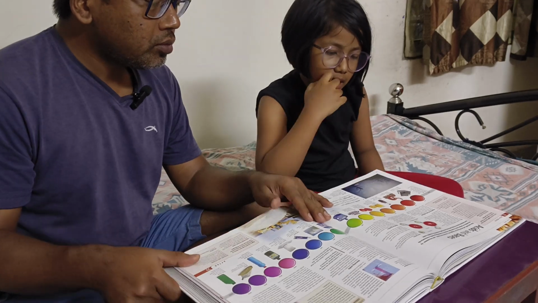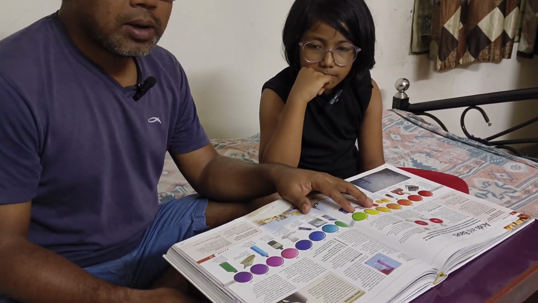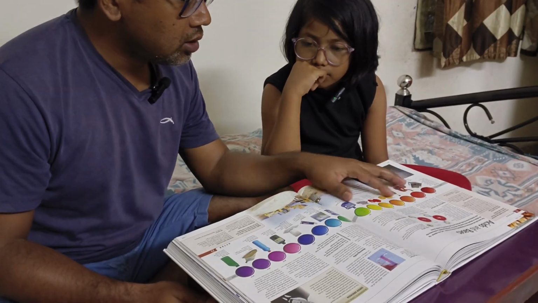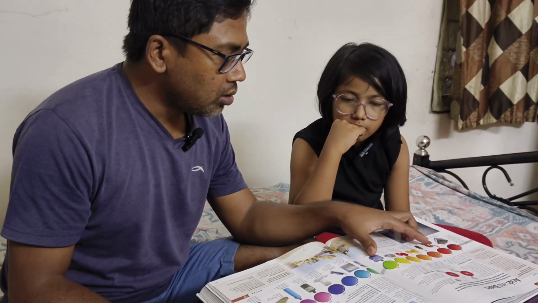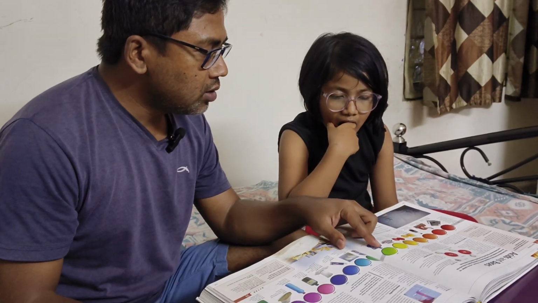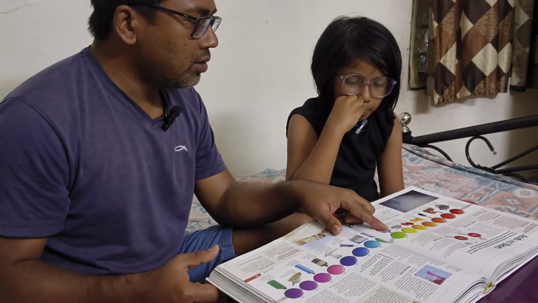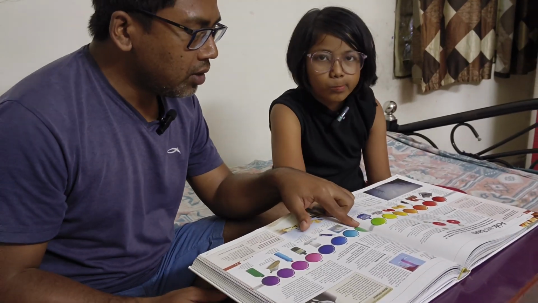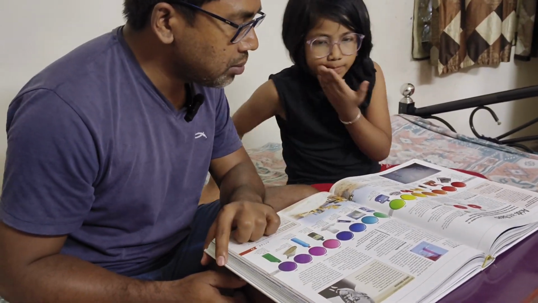So acidity is measured by pH. If it is less than 7, then it is called acidic, and if it is greater than 7, it is called basic, base.